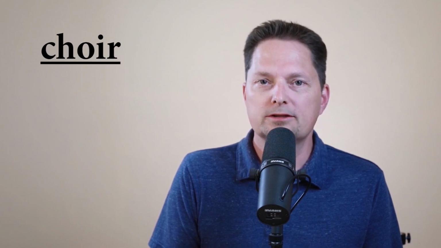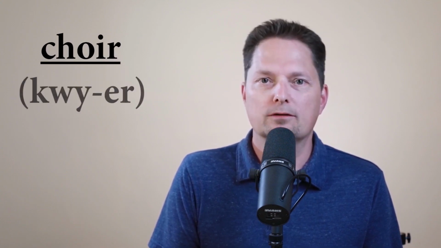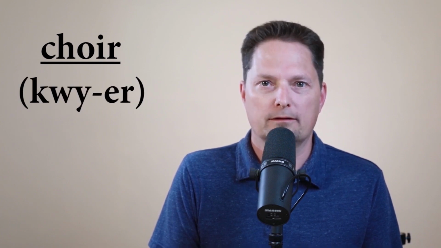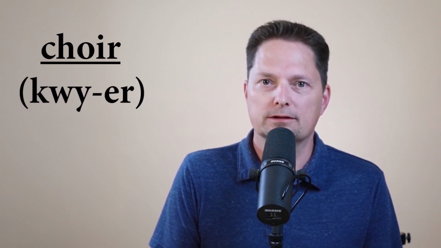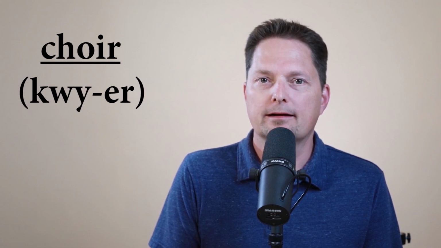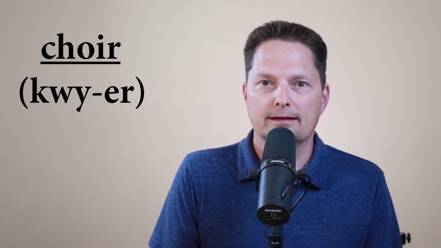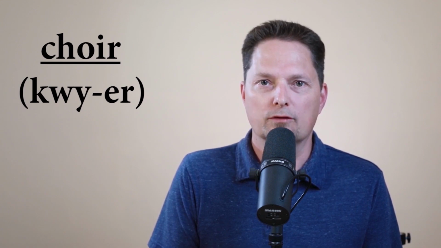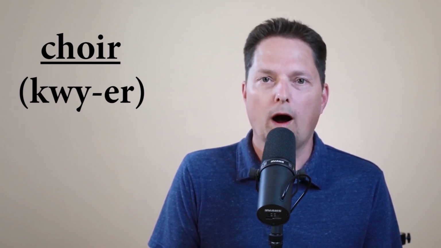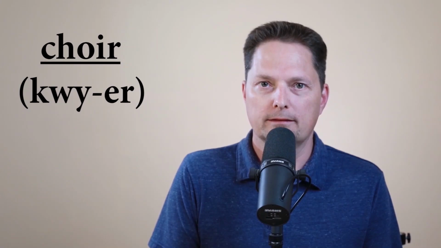Today we're learning the pronunciation of this word. This word is not pronounced choir. It's pronounced choir. Very different than how it looks. So the CH makes the K sound, like the letter K. Then we use the W sound, Qu, together with a long I, Quai.